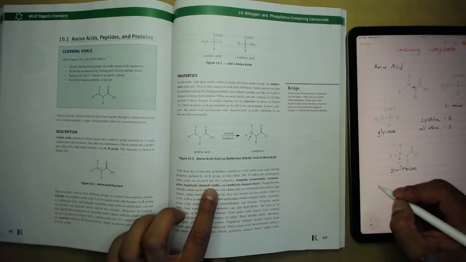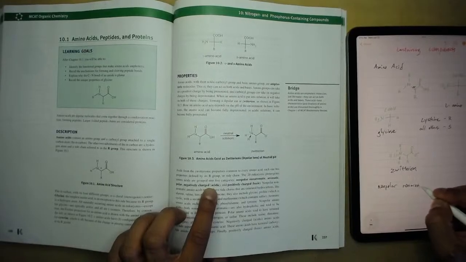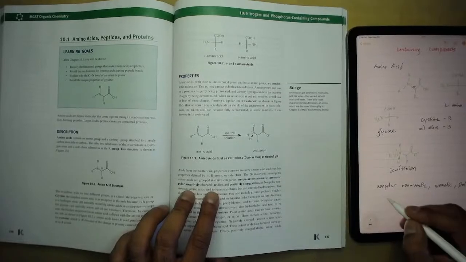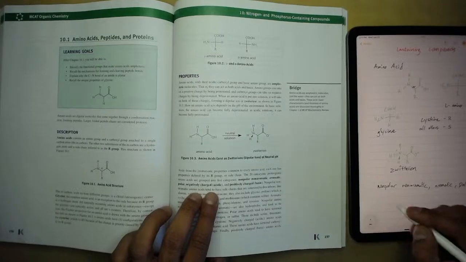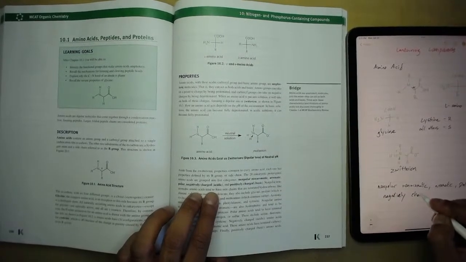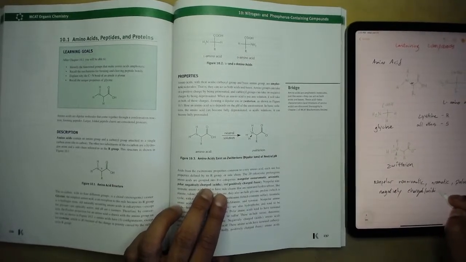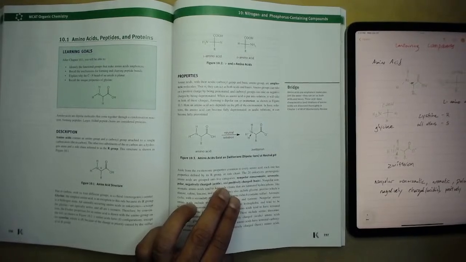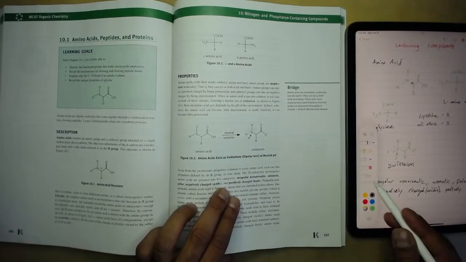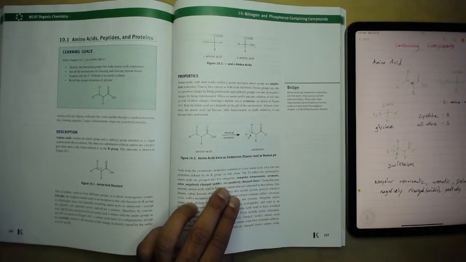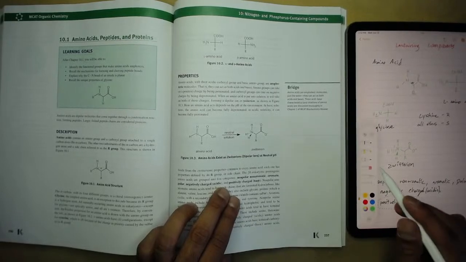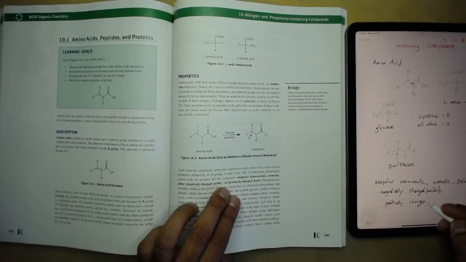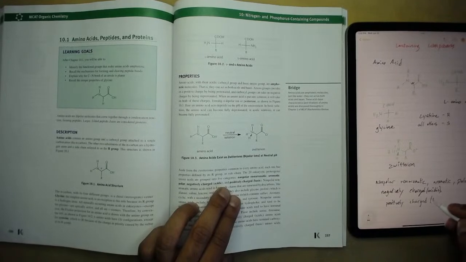Let's write those down. They can be nonpolar non-aromatic, aromatic, polar, negatively charged or acidic, and positively charged or basic.